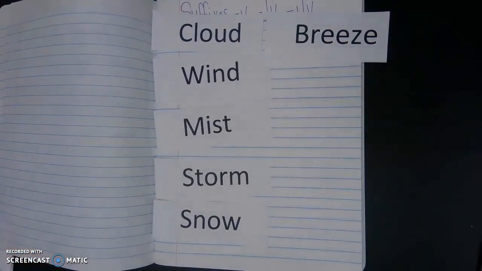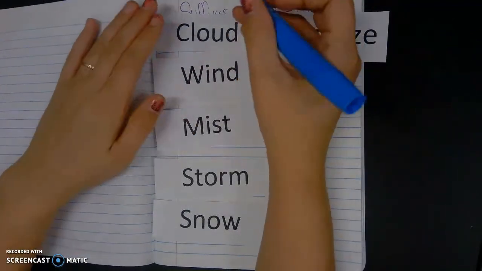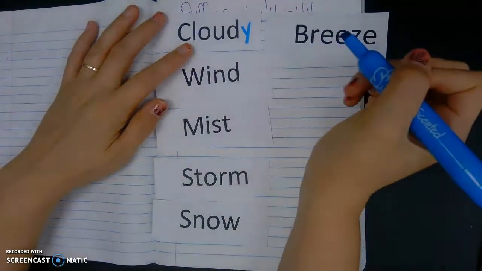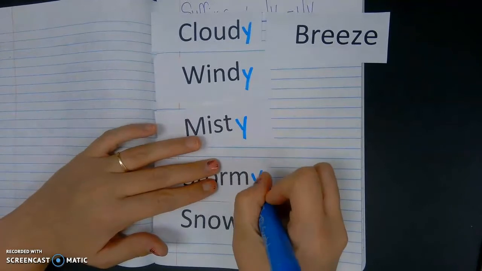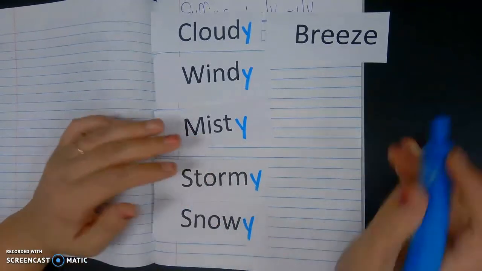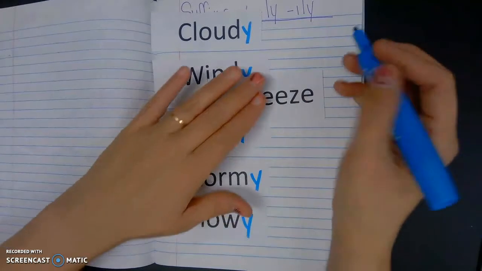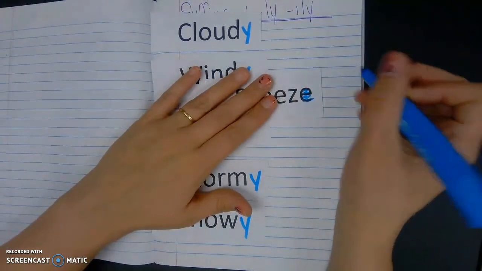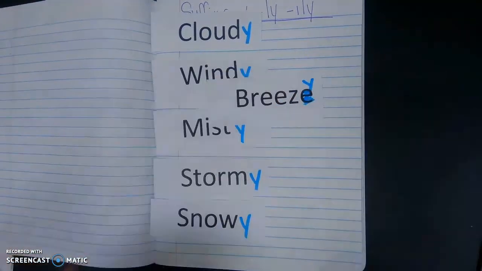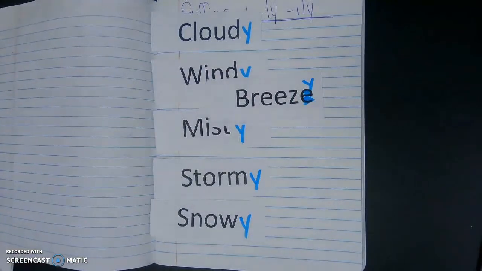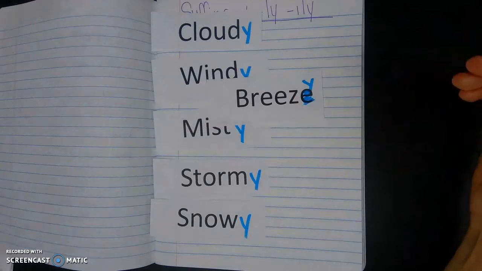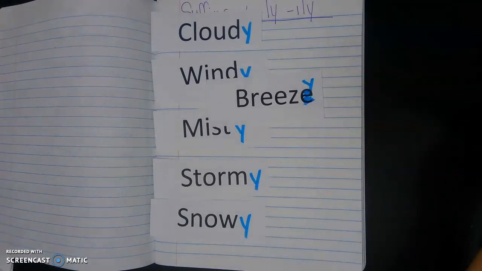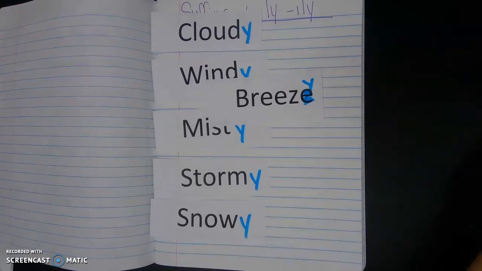Now, if we have a noun and we add a y onto it, we go cloudy, windy, misty, stormy, snowy. Now, breezy's a little weird. We have to take that E off first, then add the y. Breezy. When we take a noun and we put a y on it, all of a sudden it automatically becomes an adjective. It's a describing word now.